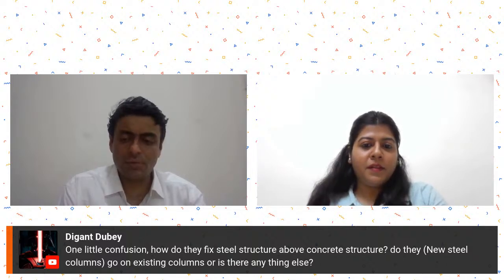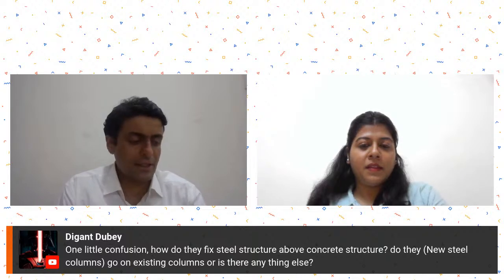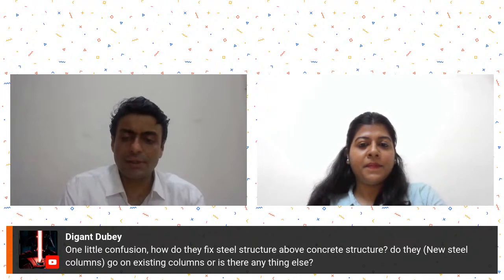So I think both is done. You can even embed the steel column directly inside the RCC pedestal, but then that adds to the cost. So most of the time we will fix a base plate, and on the base plate we will fix our steel column, and then that base plate in turn is attached to the pedestal below. So you can do what you are saying, embedding the entire steel column inside the RCC, but then it adds to the cost, so we usually avoid it.